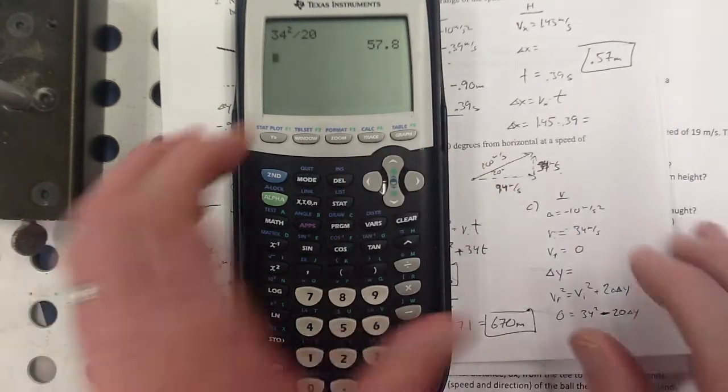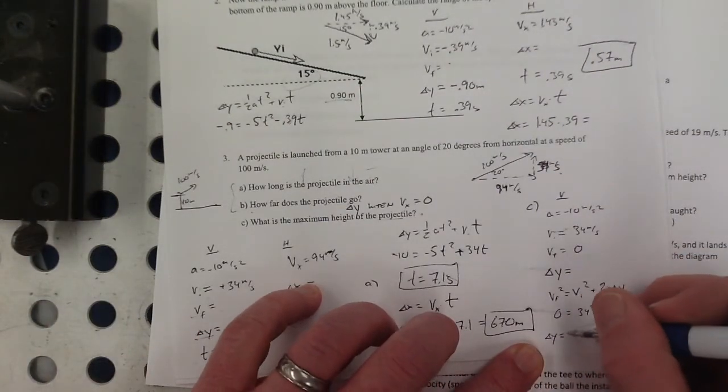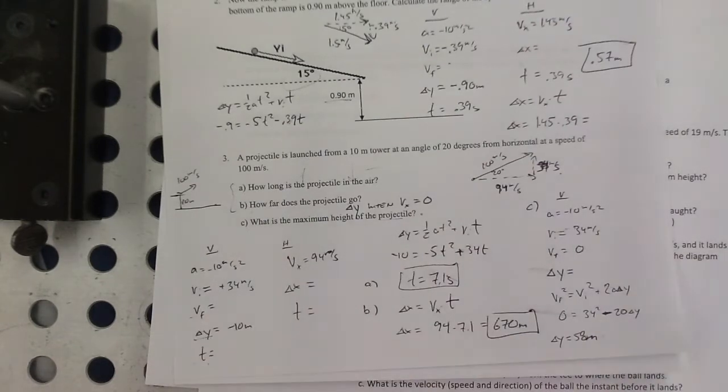That's about 58 meters is the delta y. Now here's a tricky thing about this. If you make this mistake on the test, whenever that happens, this is going to be a small penalty, like maybe 2 points or something like that, not more than that.